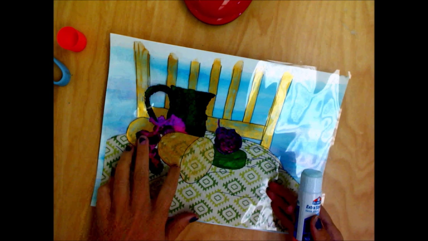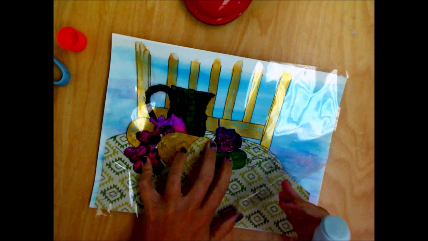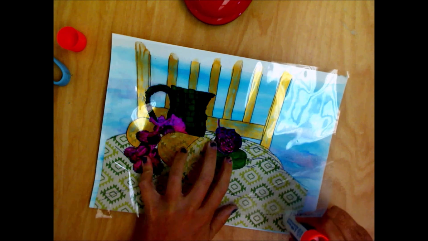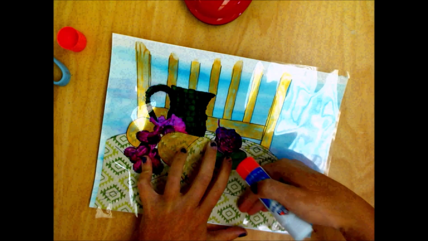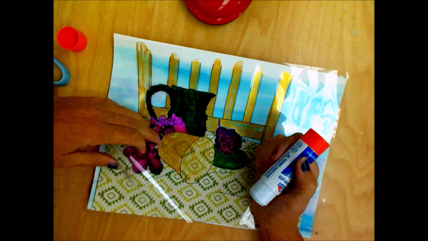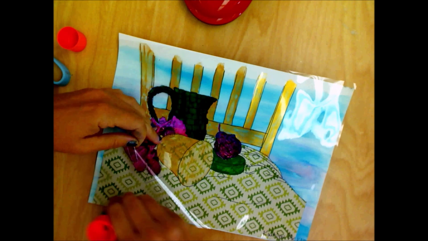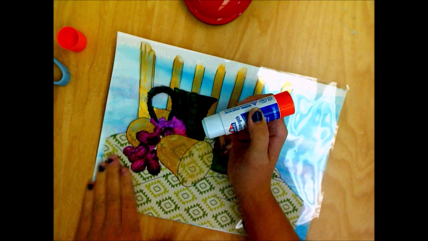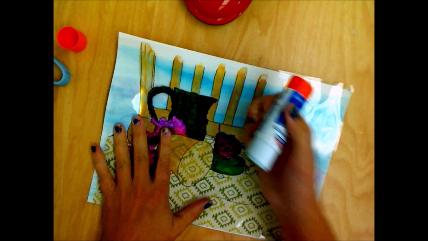So I'm going to hold this in the middle and put a little glue on the side. Put it up on this side, a little glue in the corner. Pull that out there.